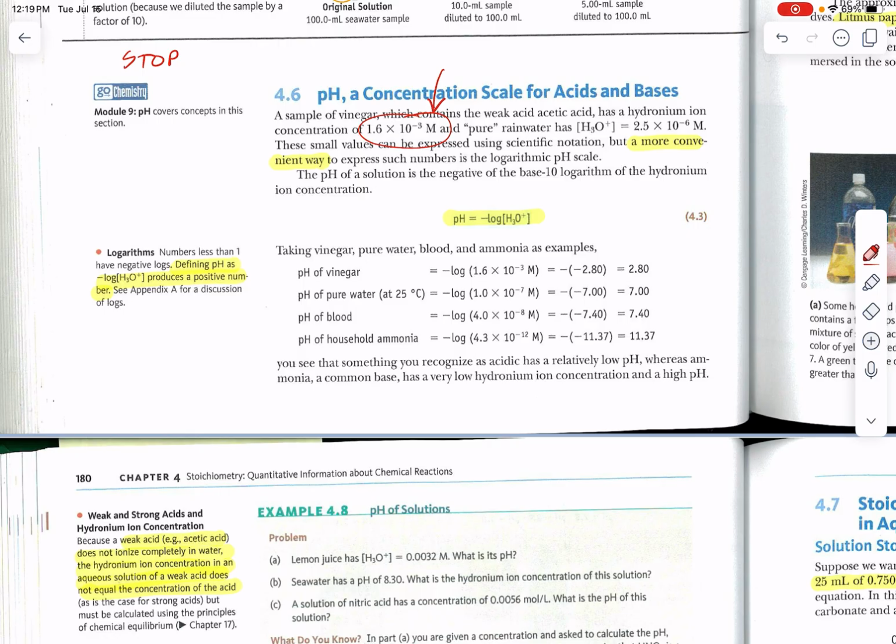And because acid and base solutions are so common in the environment, we can talk about the atmosphere, rain, beverages, oceans and rivers and lakes, all kinds of solutions that can be acidic or basic.